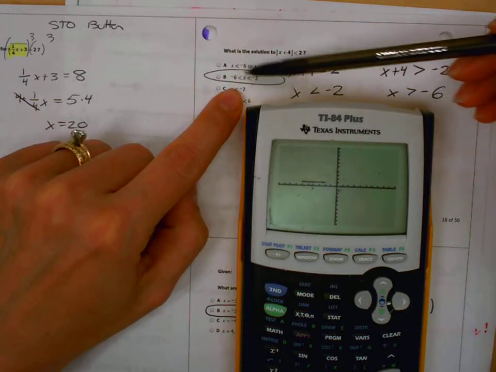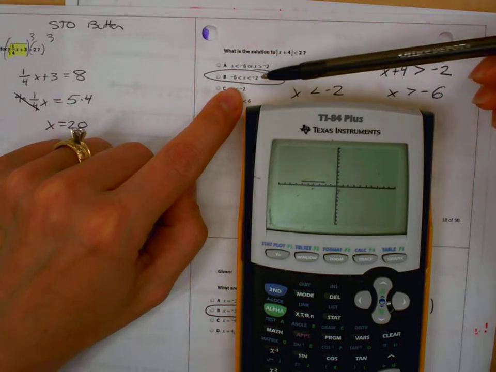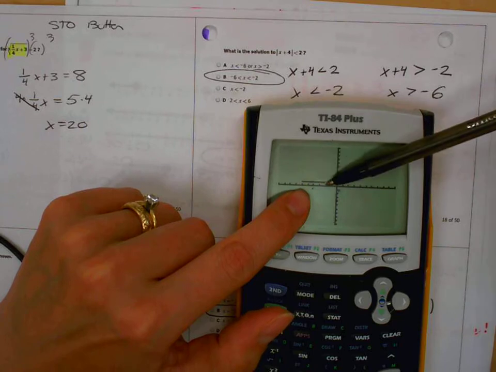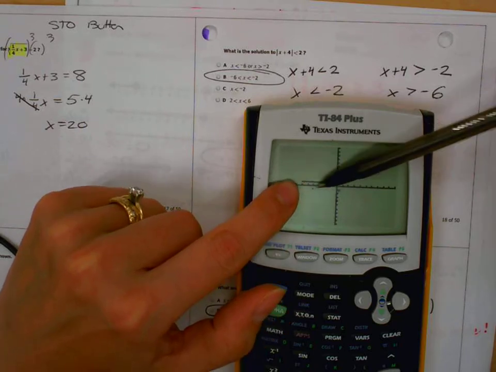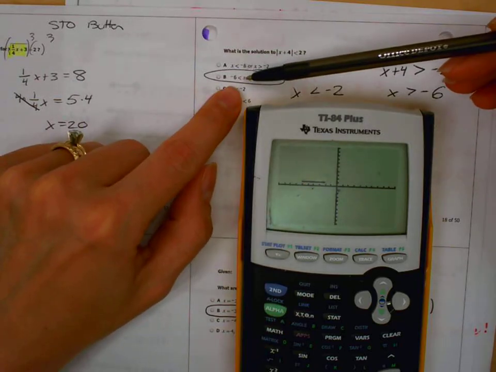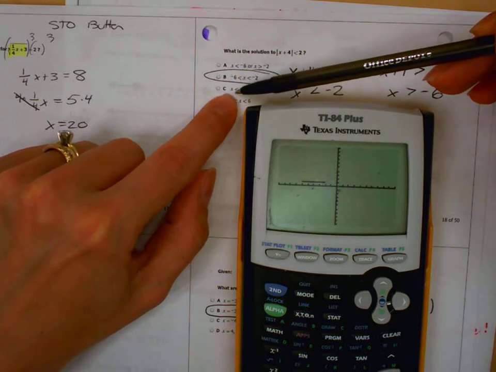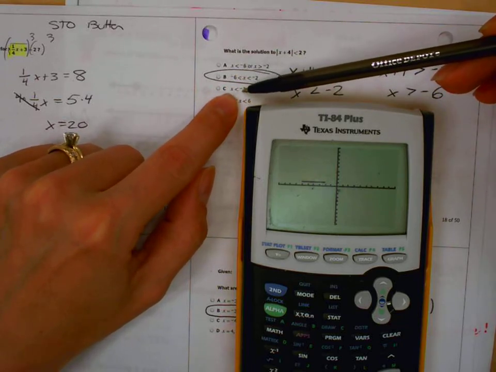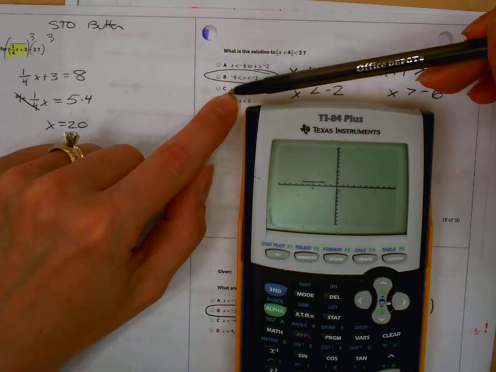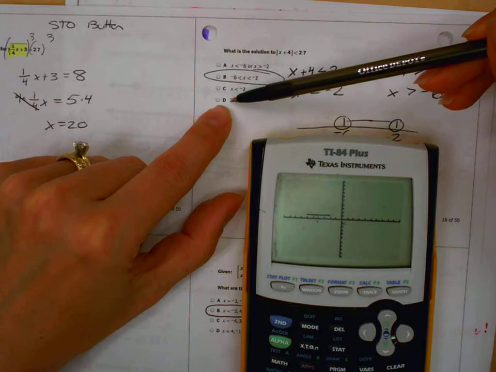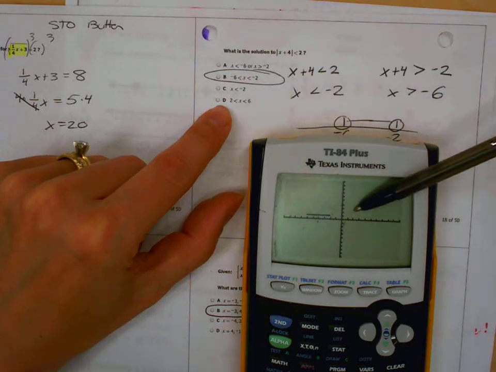This one is how we write when it's an in-between thing, right? X is in between these two numbers, which is what this line is. We're saying I'm in between negative 6 and negative 2. That's what this is saying when the x is in between negative 6 and negative 2. This one would just be one line going to the left of negative 2 forever, and that's not what's happening here. It doesn't go forever. And this one is positive 2 and positive 6, which would be over here.